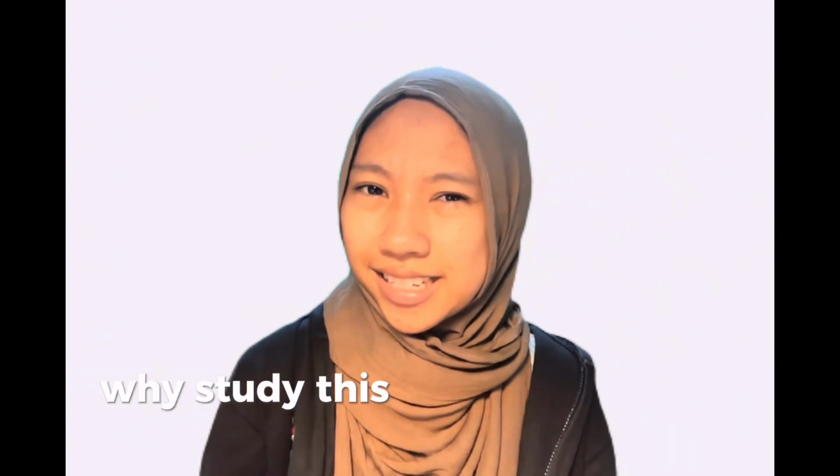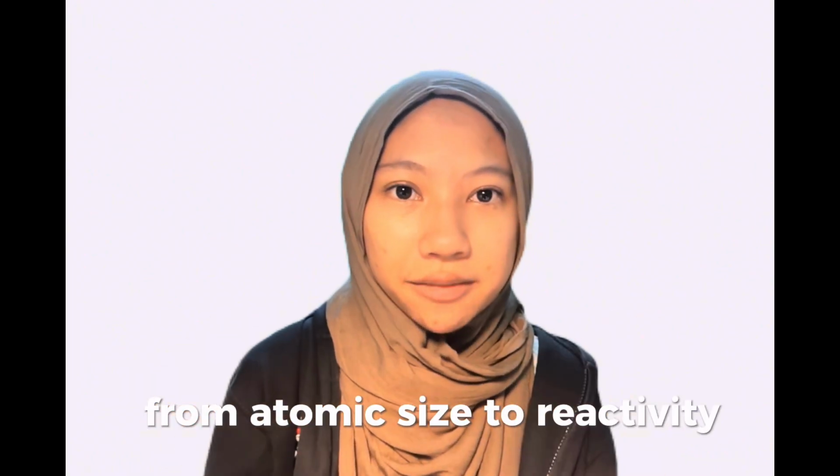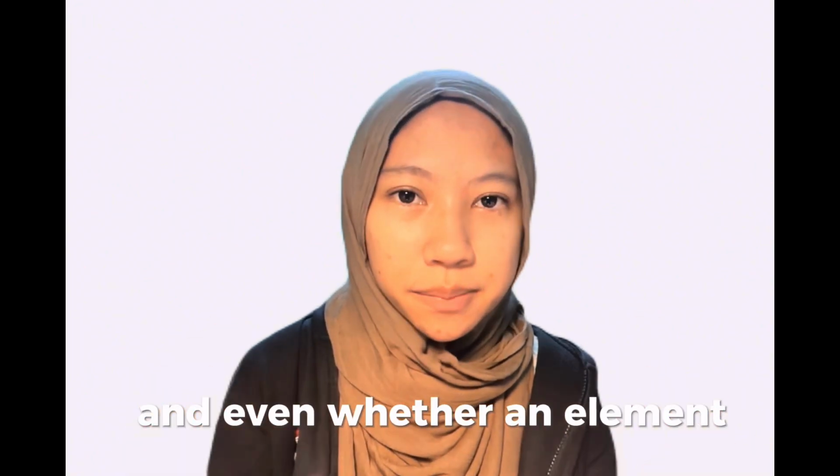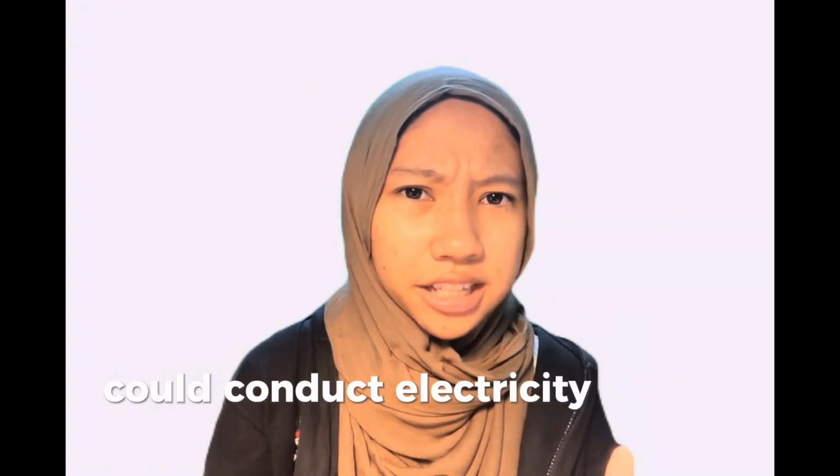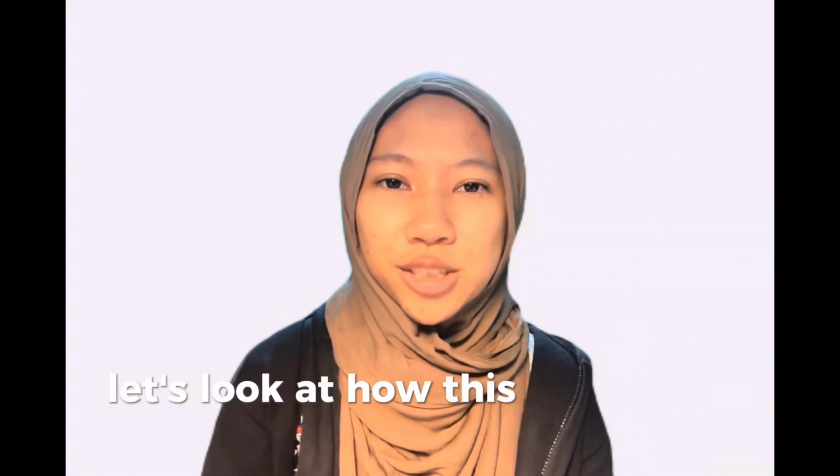Why study this? Because it tells us everything, from atomic size to reactivity, and even whether an element could conduct electricity or form a certain compound. Now, let's look at how this knowledge shapes the real world.